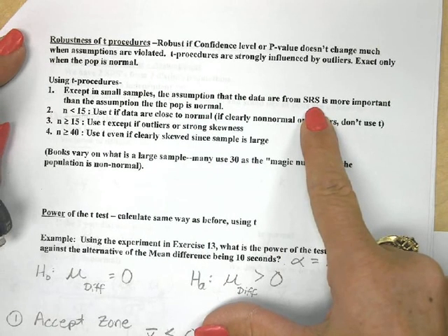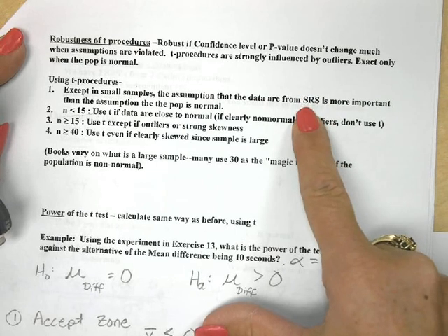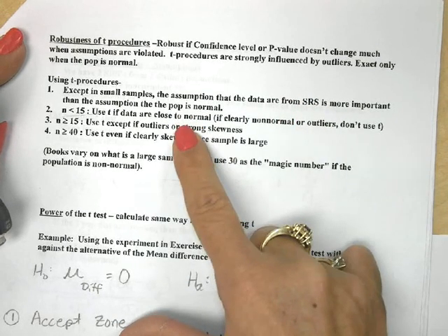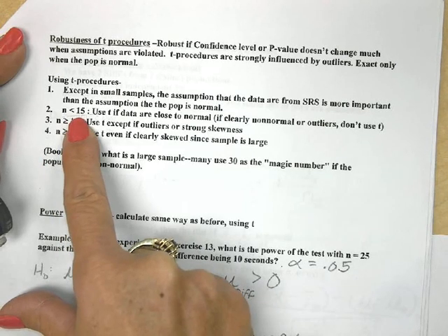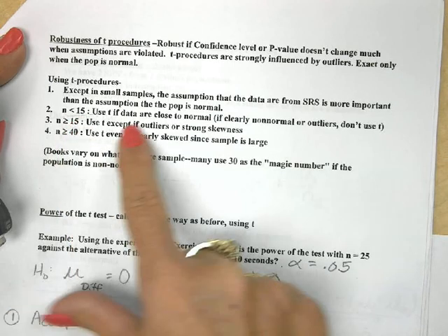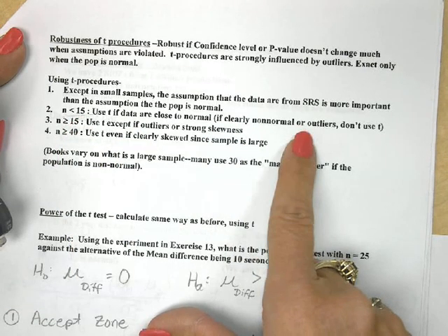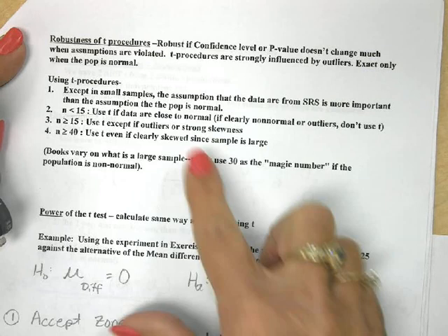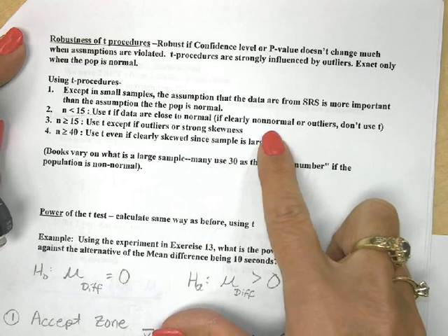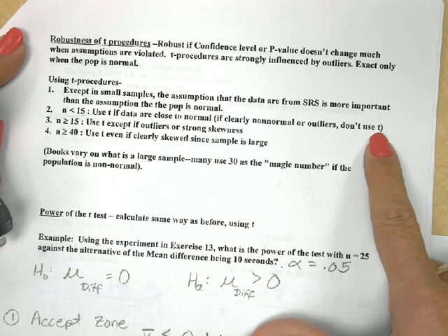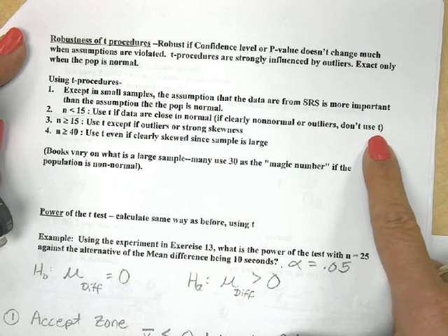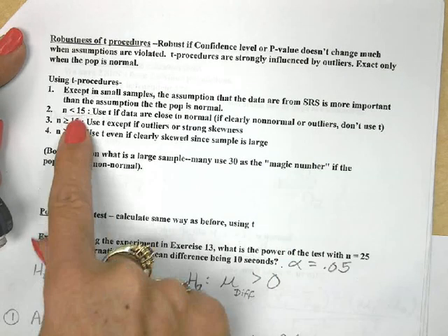Now, if you have simple random samples, remember we really want our population to be normal. What happens if it's not normal? If our sample size is quite small, less than 15, and the data is close to normal, you're good to go. However, if you see some really abnormal graph or some outliers in there, then the statistics that we calculate and the decisions we make are not going to be very valid. So graph the data, look at it. If it looks pretty normal, then you are still good to go.